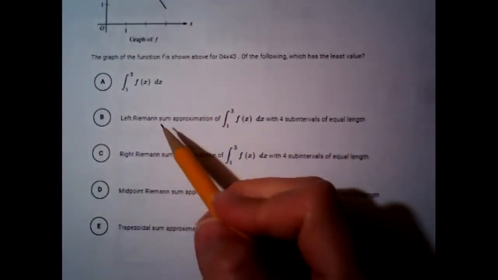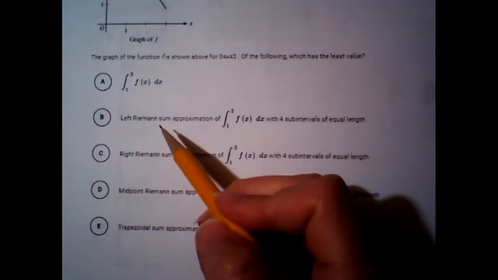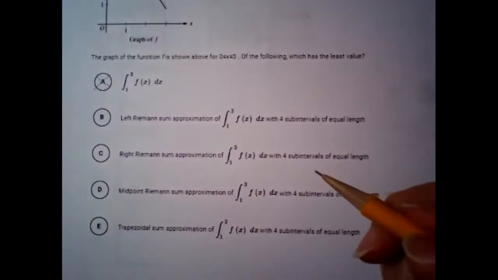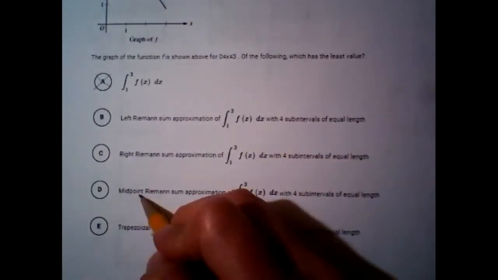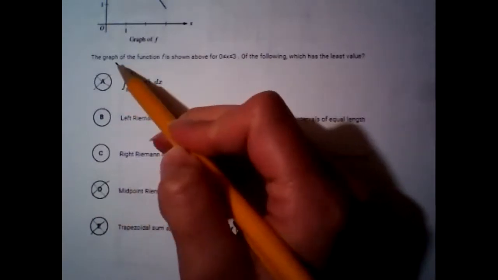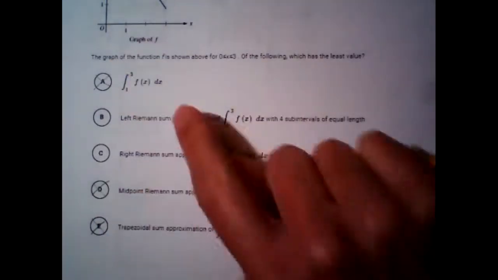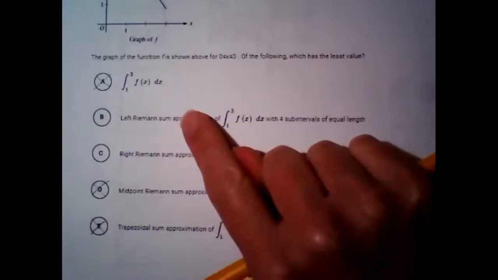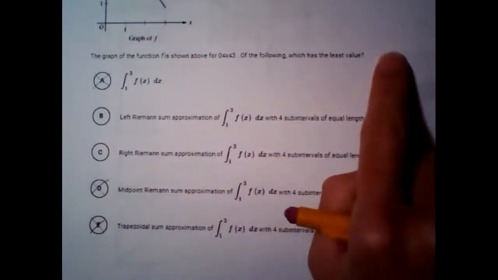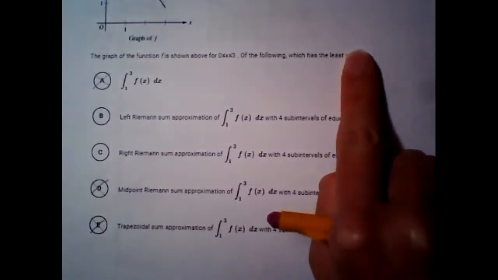It's going to have to be either left or right, because the true answer is going to be somewhere in the middle of all these estimations. And the midpoint sum and the trapezoidal sum are going to be better estimations. They're going to be really, really close to this. The two that are not going to be as great estimations are left and right. So if you're asked for the least value, it's going to have to be one of those.